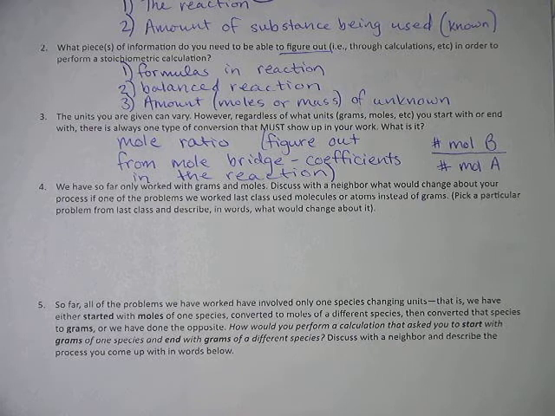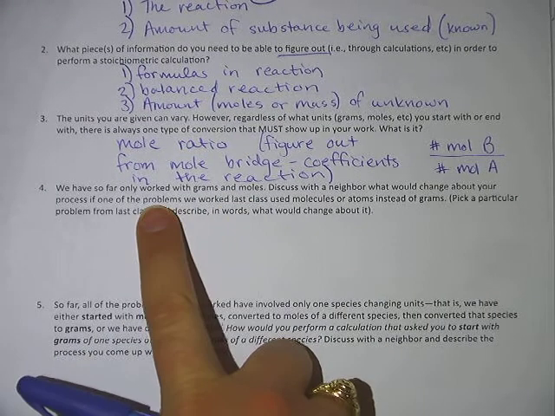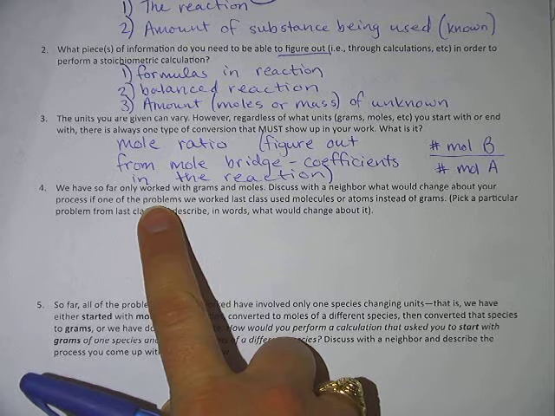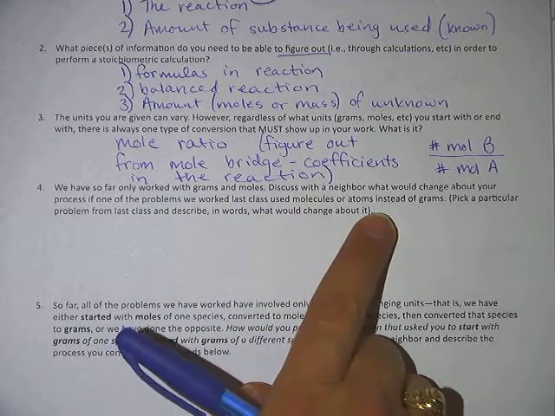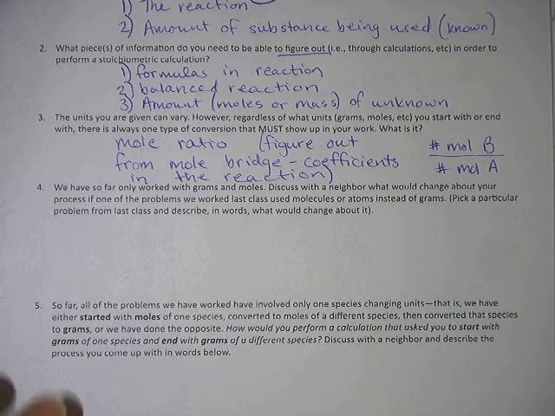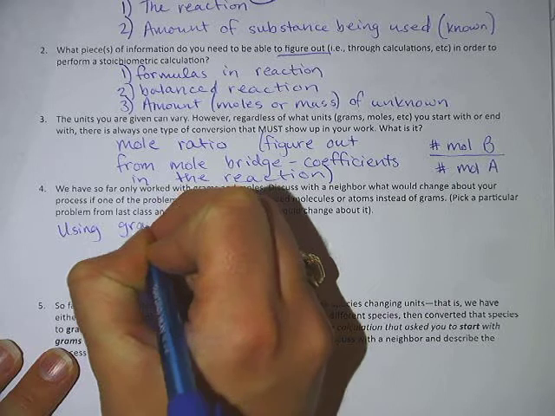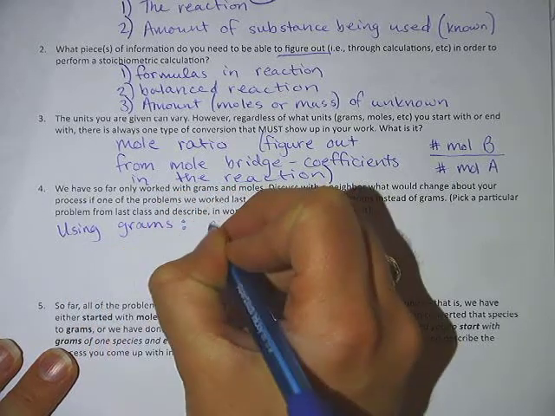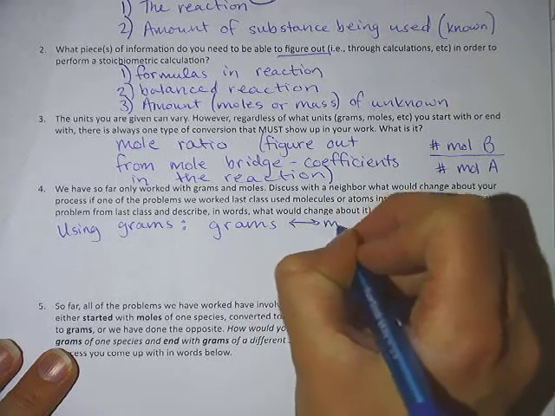Okay, so far, we've only worked with grams and moles. All the problems we did only used grams and moles. So what would be different about the problems that we did last class if instead of grams, they asked about molecules or atoms? When we used grams to convert, we had to change grams to moles, or moles to grams.